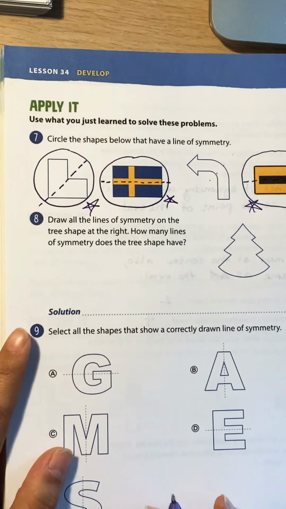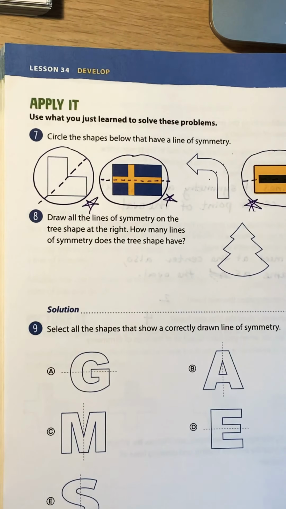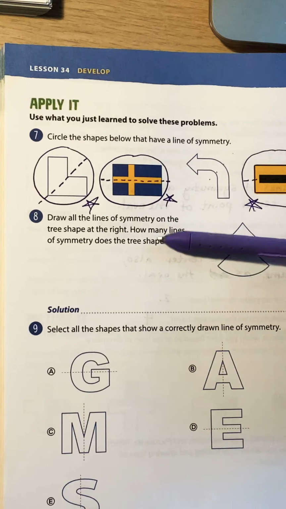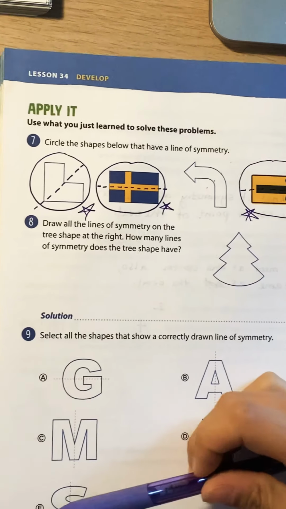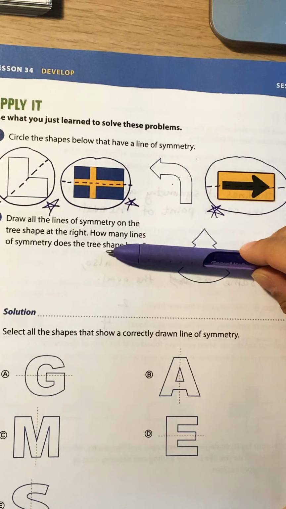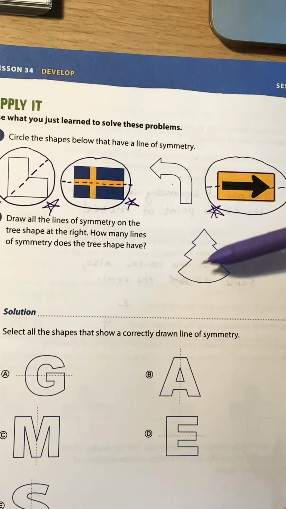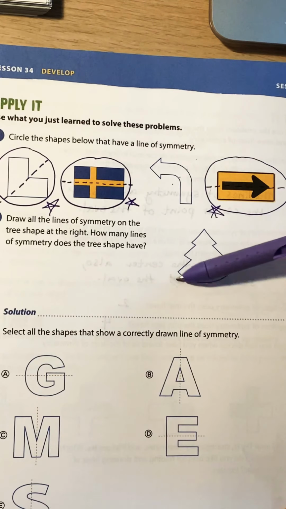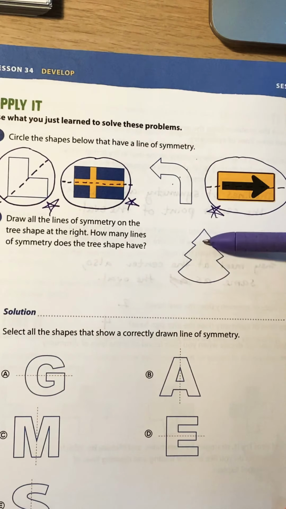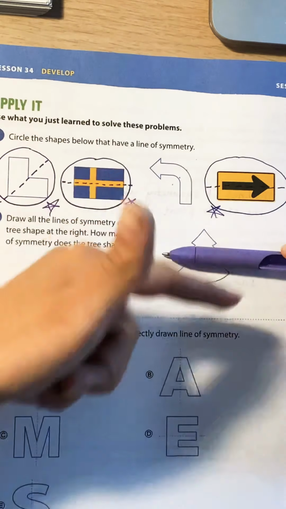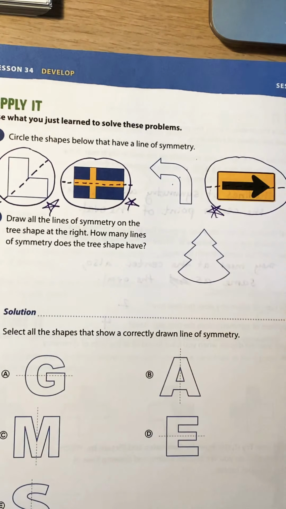Okay, number 8, draw all the lines of symmetry on the tree shape at the right. How many lines of symmetry does the tree shape have? Okay, so I can't cut it like that across the tree. Can't cut it horizontally because this top half won't match down here. This is the wide bottom of the tree. If I flip it over to the pointed part over a horizontal line of symmetry, it's not going to match.